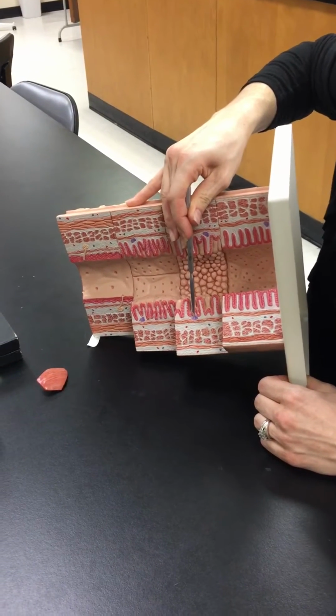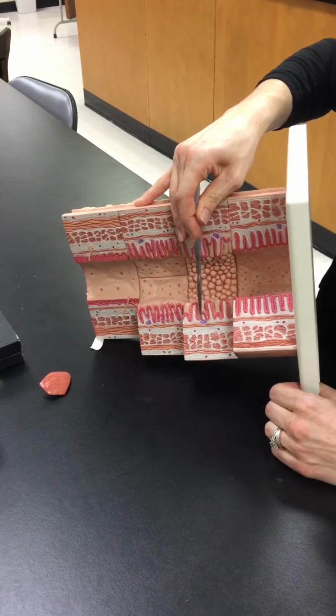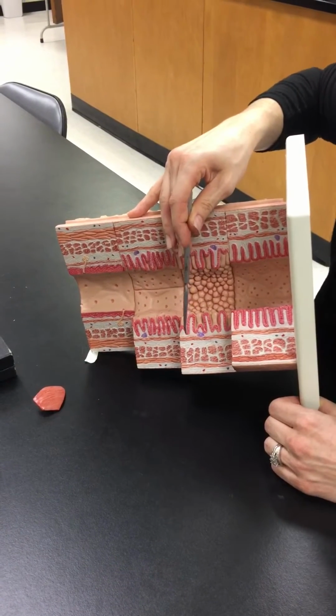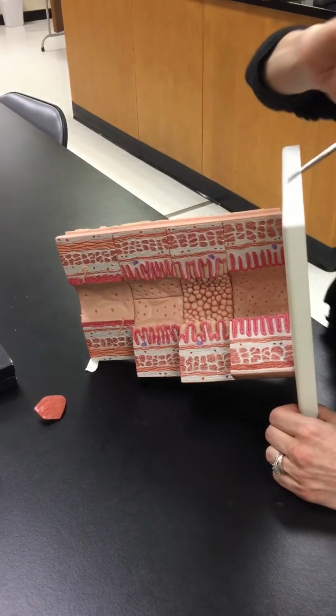Sometimes you see the MALT in the inner connective tissue layer. Sometimes it's in the submucosa. Sometimes it's a little in both. But wherever you have that connective tissue is where you're going to have that.